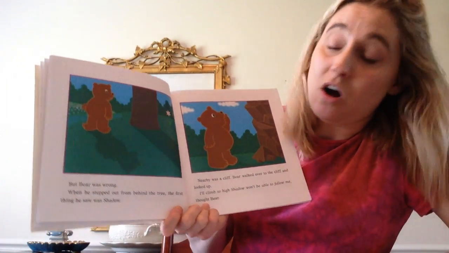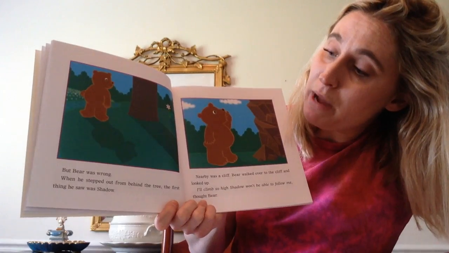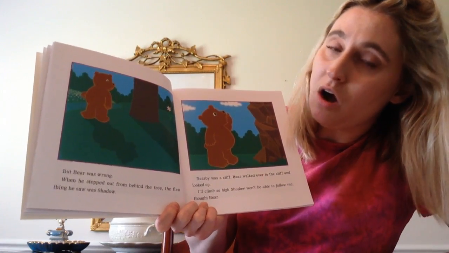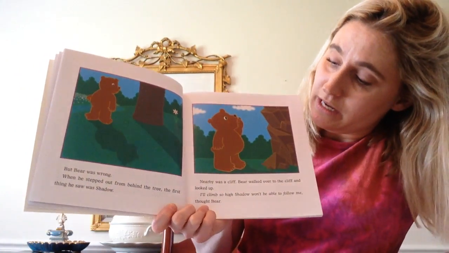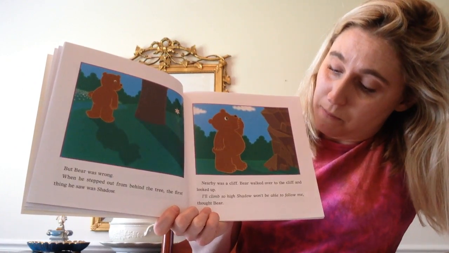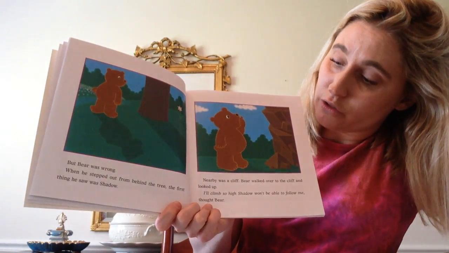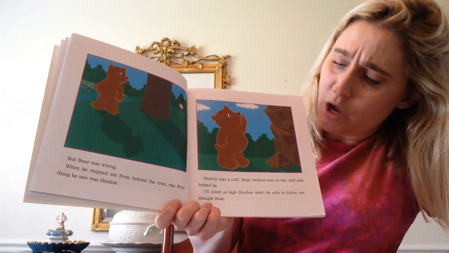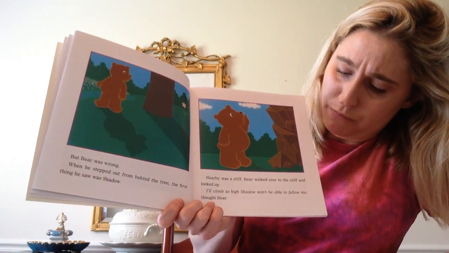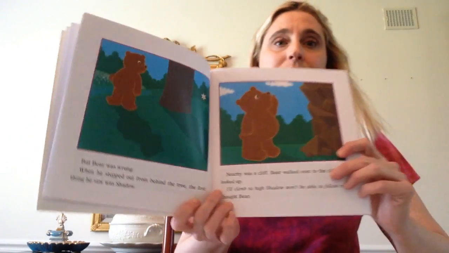But Bear was wrong. When he stepped out from behind the tree, the first thing he saw was Shadow. Nearby was a cliff. Bear walked over to the cliff and looked up. "I'll climb it so high that Shadow won't be able to follow me," thought Bear.